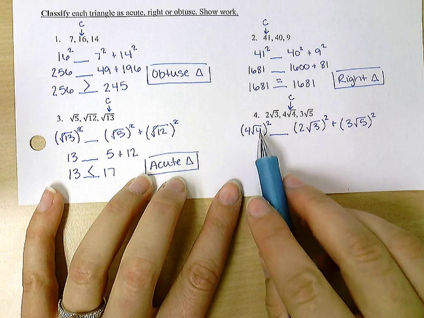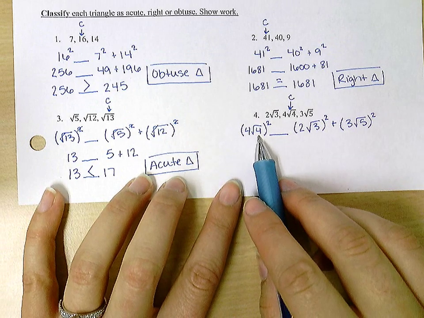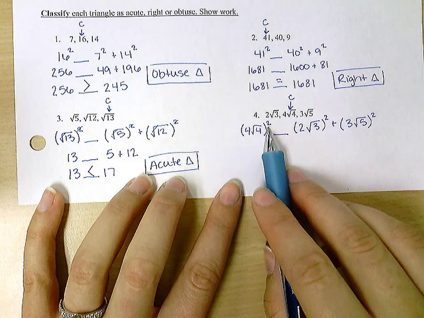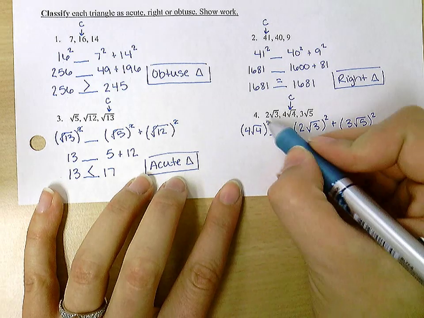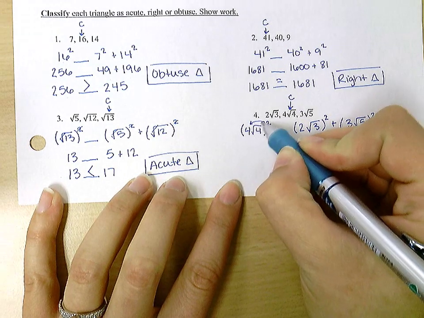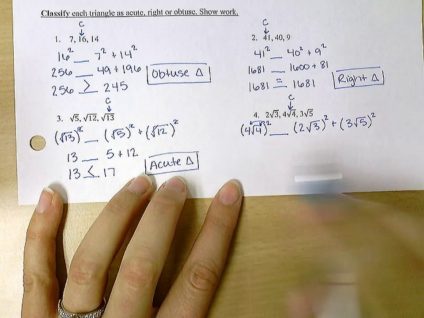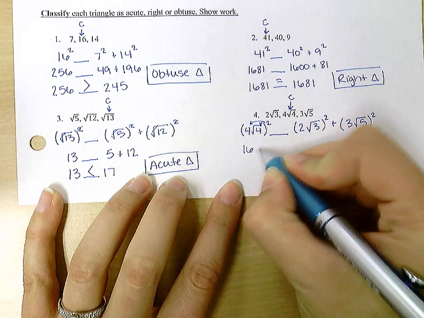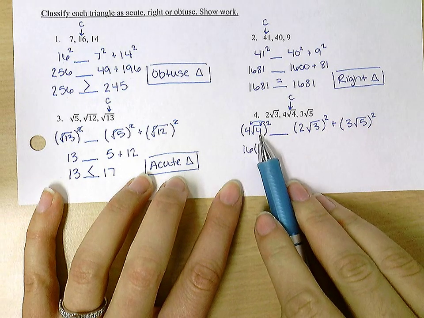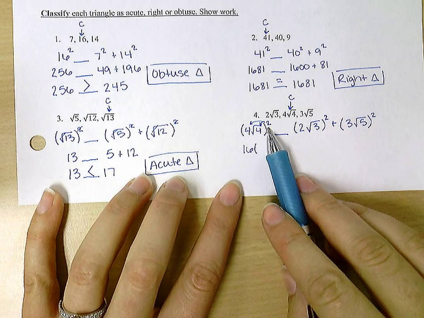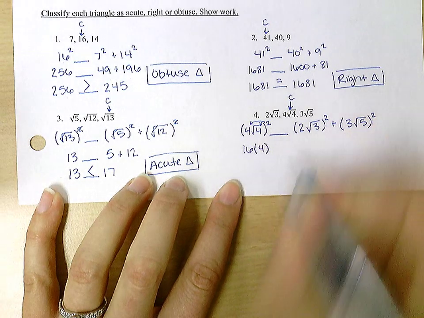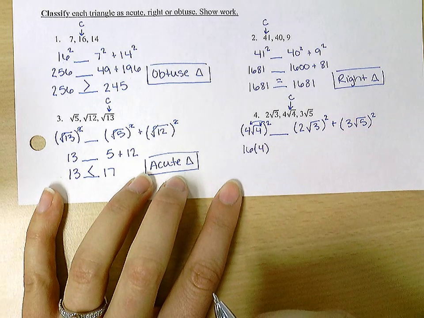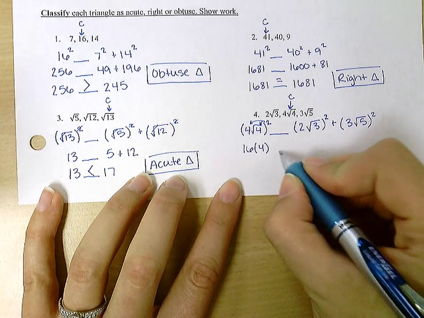Now, if I have 2 numbers multiplied together like this and both are squared, I have to distribute that square to both terms. Okay, so I have 4 squared is 16 times the square root of 4 squared is just 4, because your root and your square cancel.